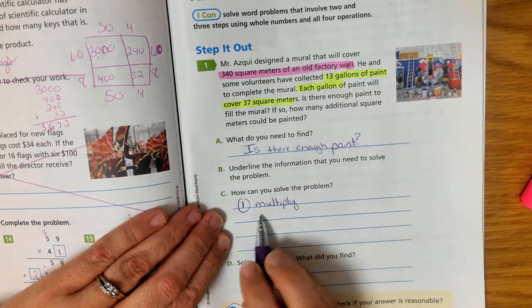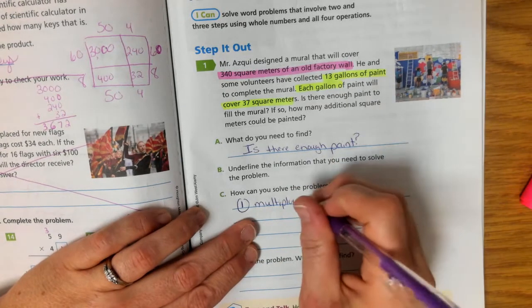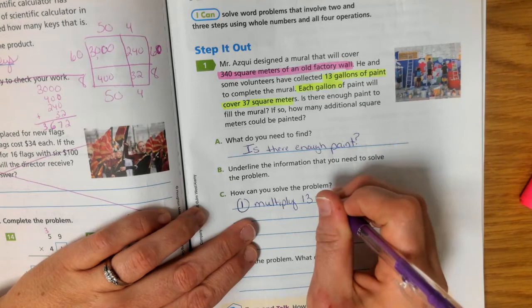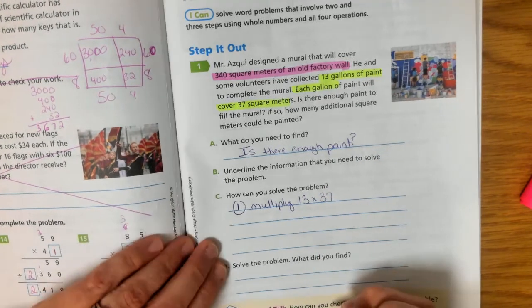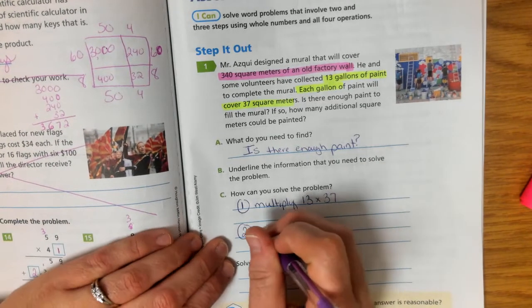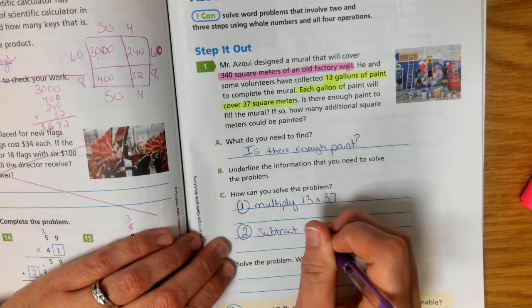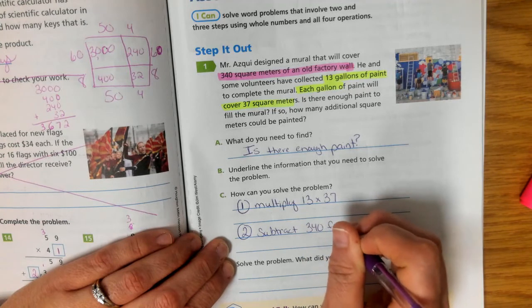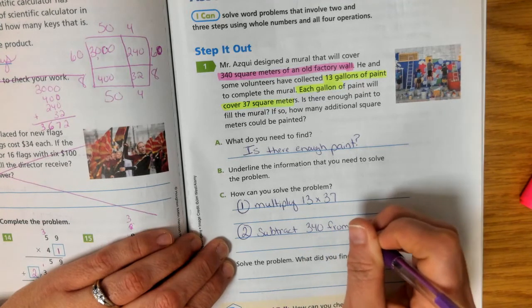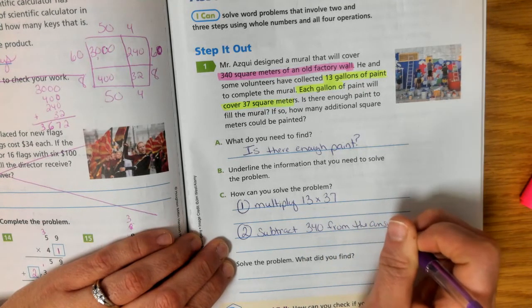Right? How can we solve this problem? First step is to multiply 13 by 37. Our second step is to subtract 340 from the answer, or the product, right?